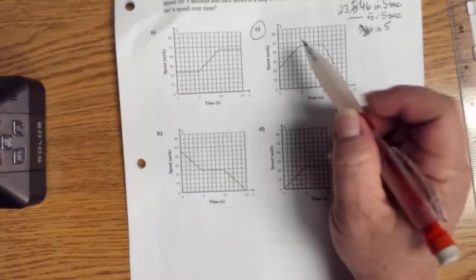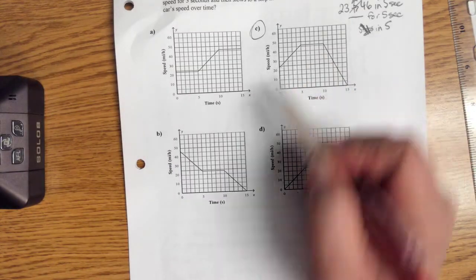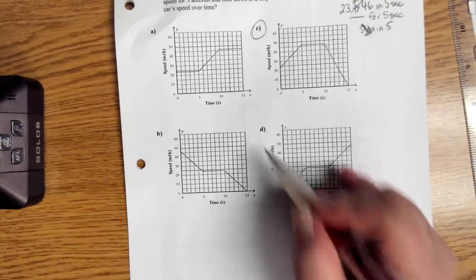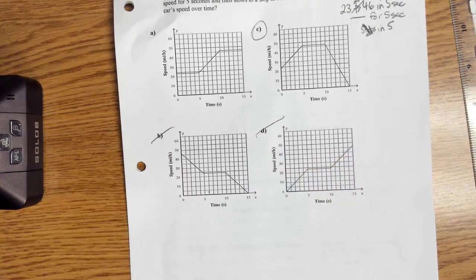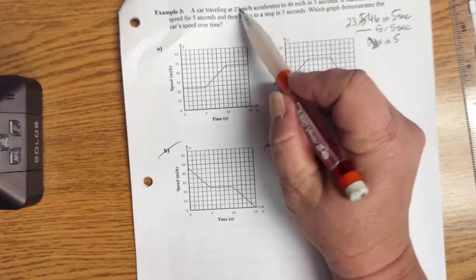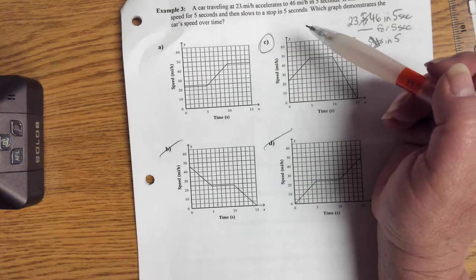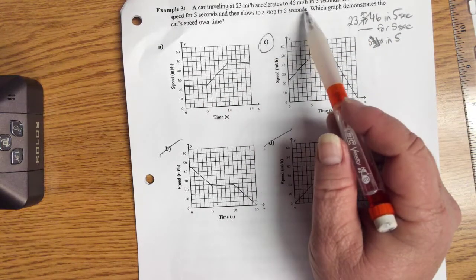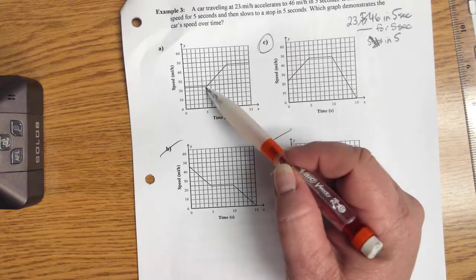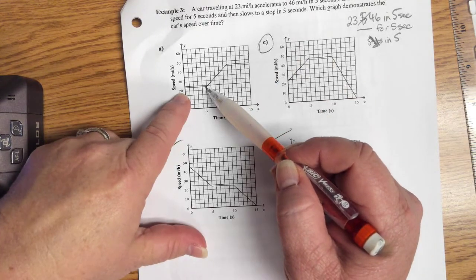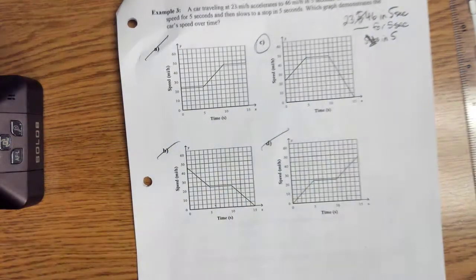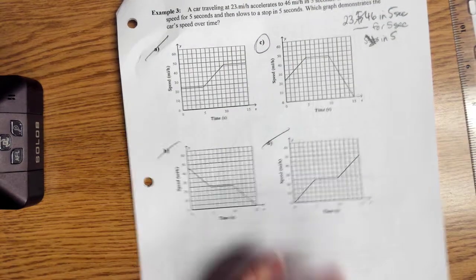First off, you have to start at 23, so it can't be B and it can't be D. That wipes those out because you have a y-intercept at the starting point of 23 miles per hour. Then it says it goes up to 46. Does this go to 46 right away? No, so it can't be that one. Okay. All right, one more example.